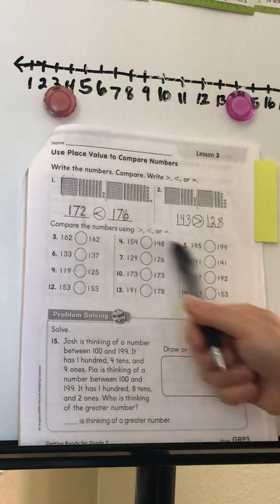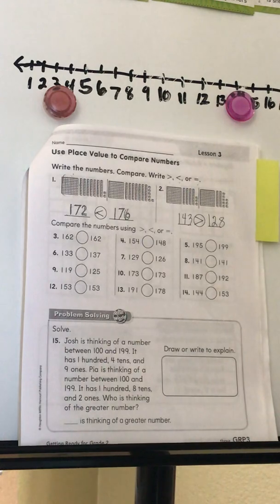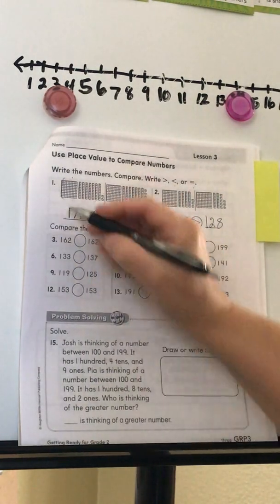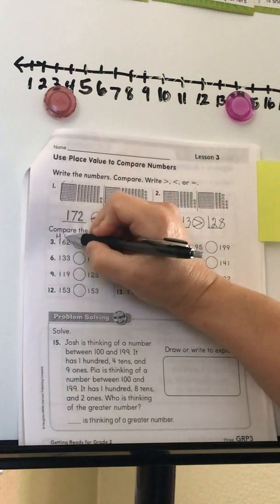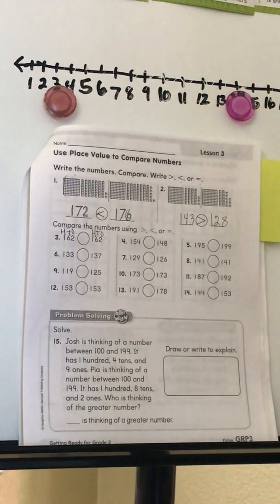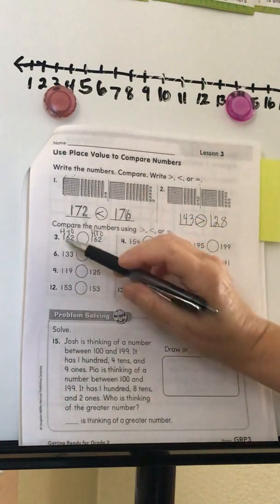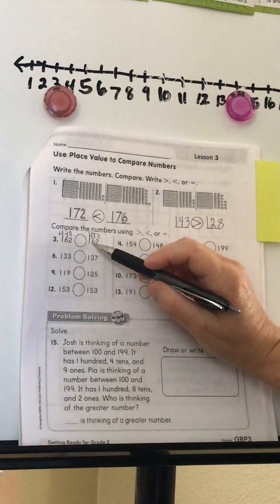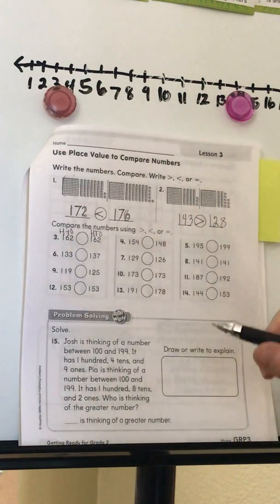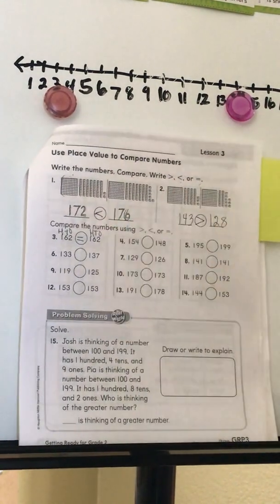Okay, so you're going to do the same thing here. You're either going to write a greater than, a less than, or an equal to sign. So always start with your hundreds first. If you need to, put your HTO right on top of those numbers so you remember where your hundreds are. So the hundreds are both 1, that's the same, so look at your tens. 6 and 6, that's the same, so look at your ones. 2 and 2, that's the same. They're the same number, so they are equal. Okay?